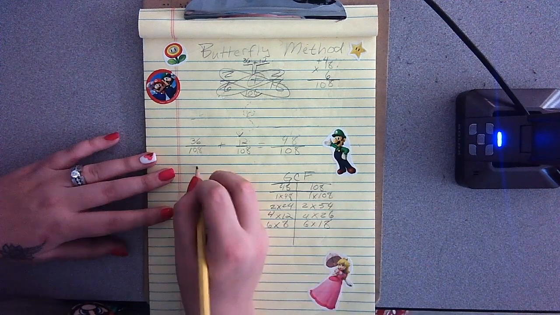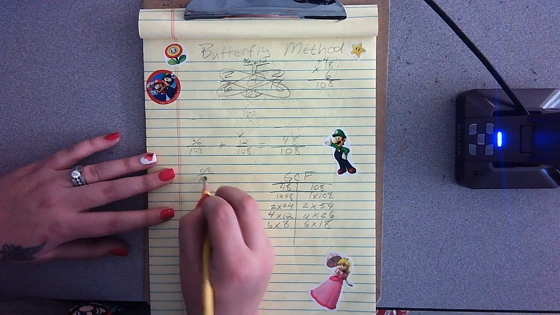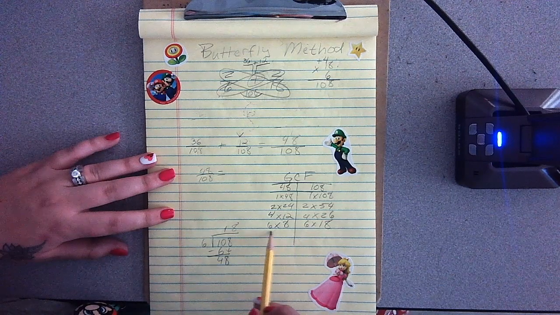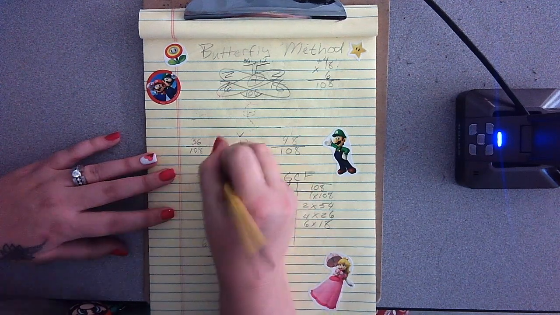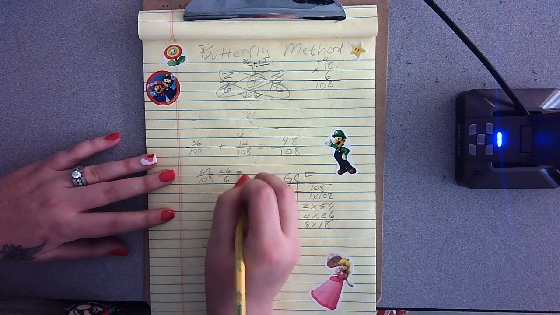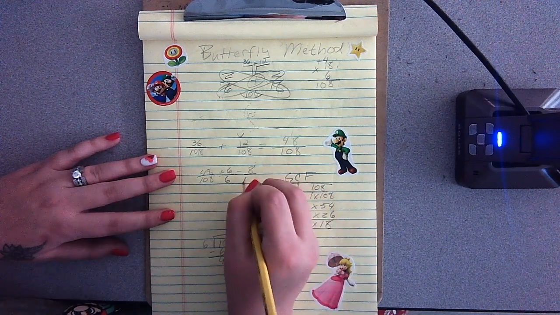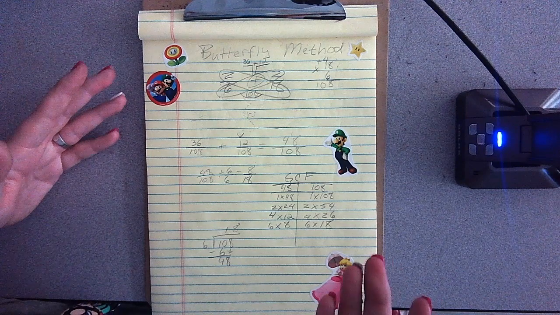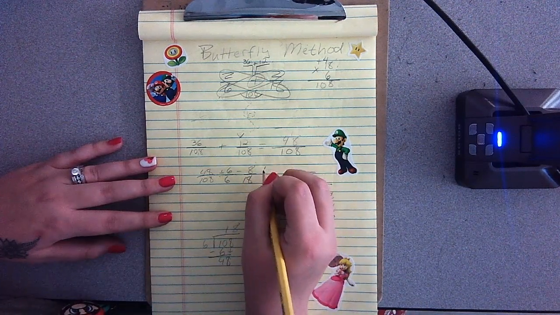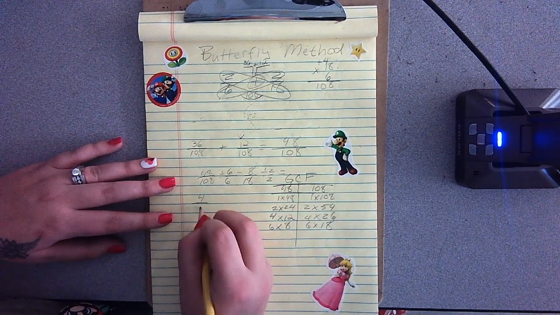So that tells me that I can take 48 over 108 and divide by 6, and that would get me 8 over 18. See, I could have even gone more because I know that these are both divisible by 2. And that gets me 4 over 9.